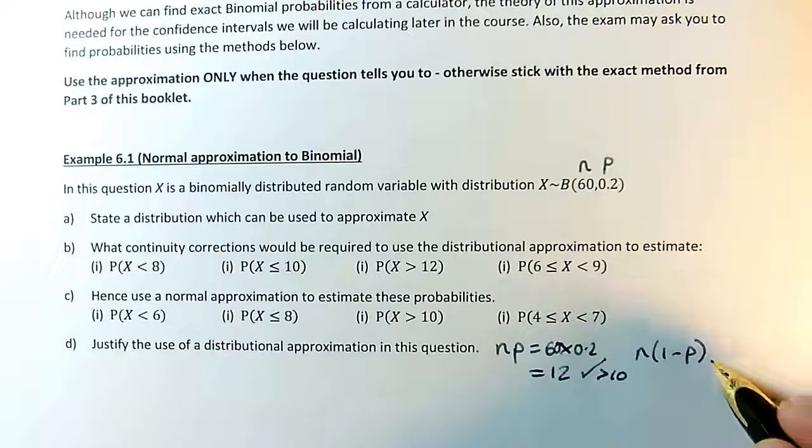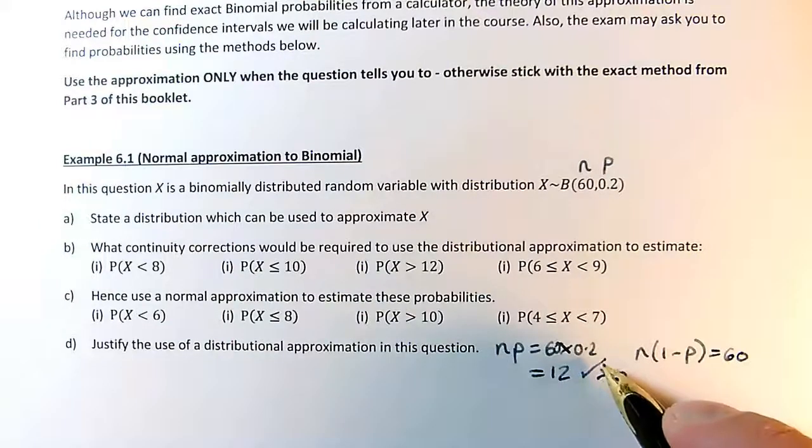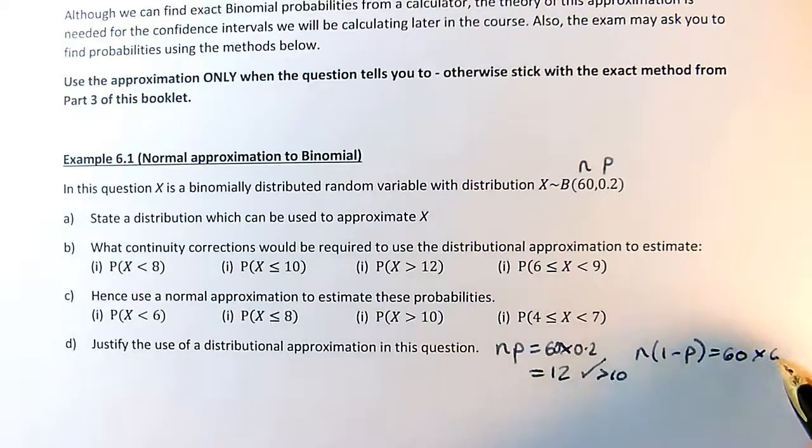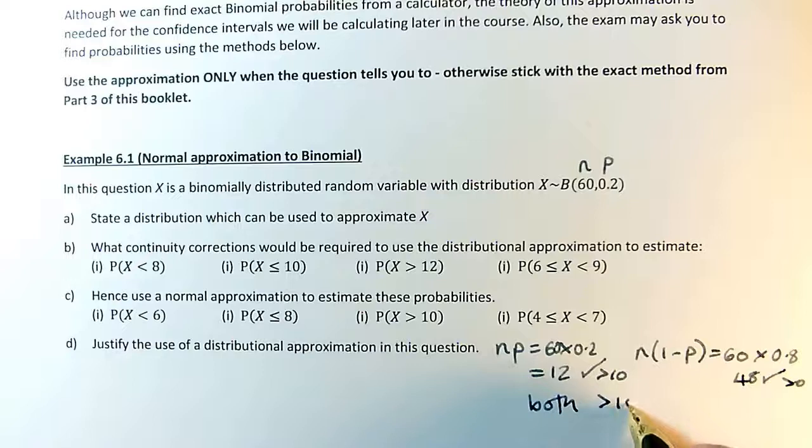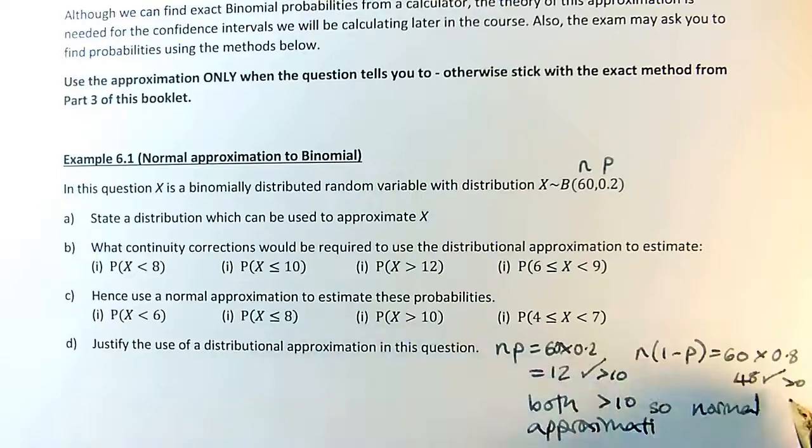And n times 1 minus p is going to be even better. 1 minus 0.2 is 0.8, so 60 times 0.8 is 48, which is also greater than 10. So I state these are both greater than 10, so the normal approximation is valid. The bigger n is, the closer p is to a half, the more that these two beat the value of 10, the better. But this is good enough, they're bigger than 10, so that's valid. Good. All right, now let's flip back.